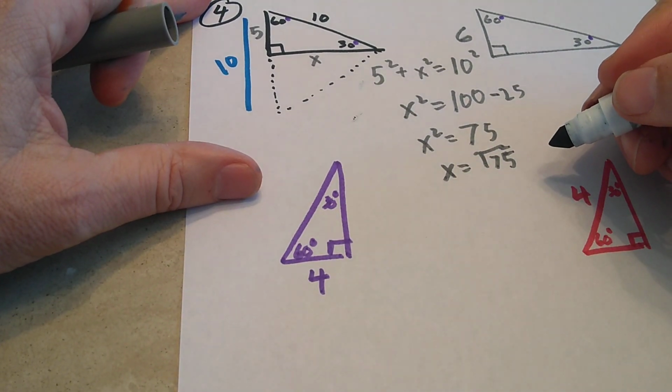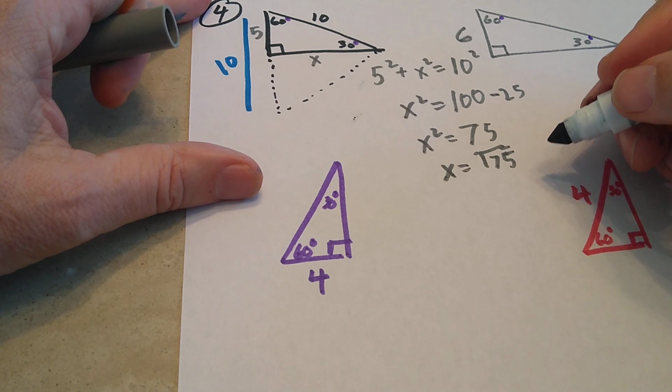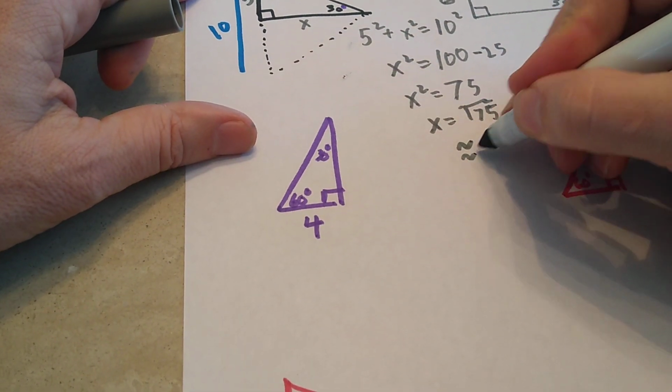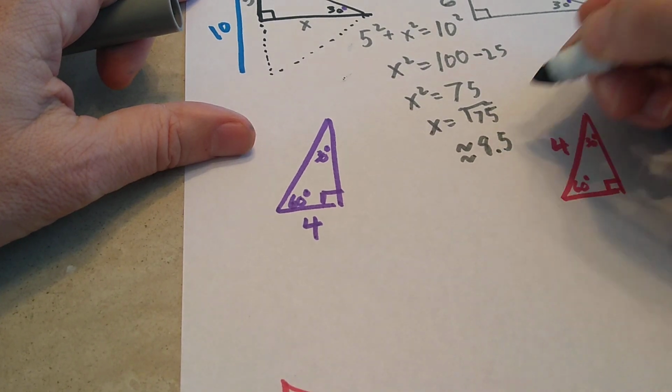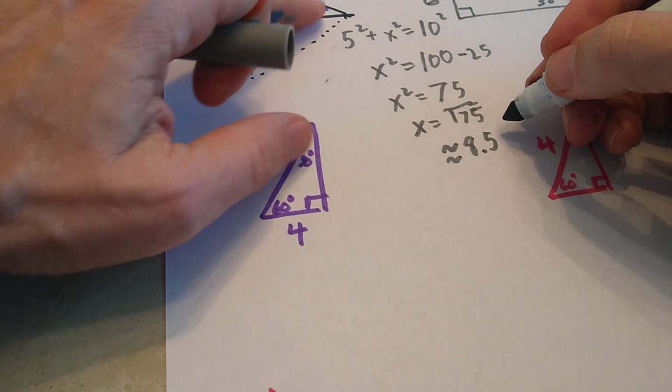It's about, I'm doing this in my head. It's less than the square root of 81, so it's more than the square root of 64. So I'm just going to guess this is about 8.5. It may not be. It may be 8.4. It may be 8.6. But that seems about right when I look at my triangle.